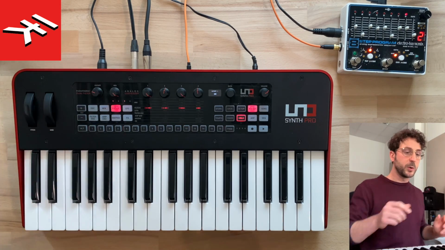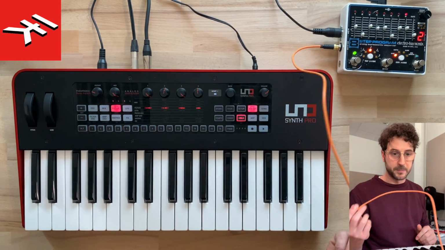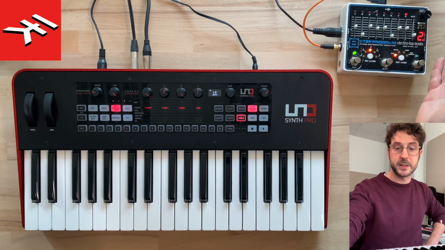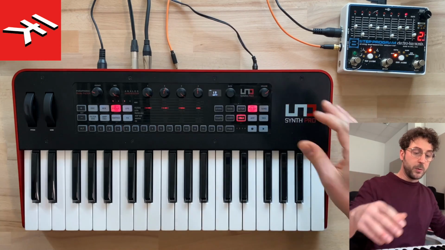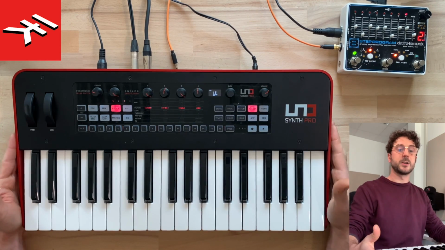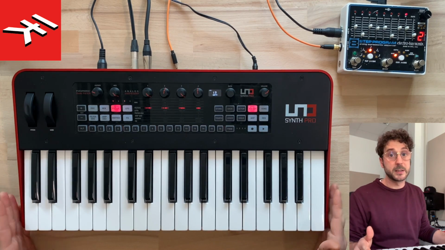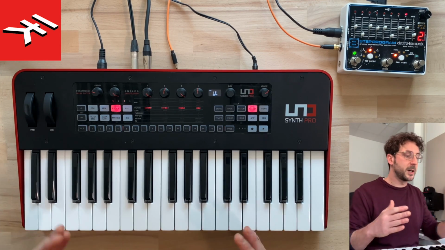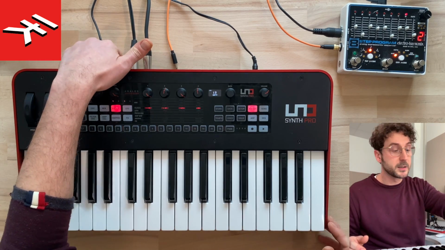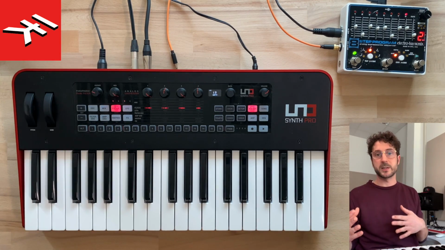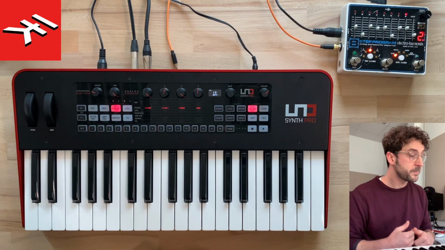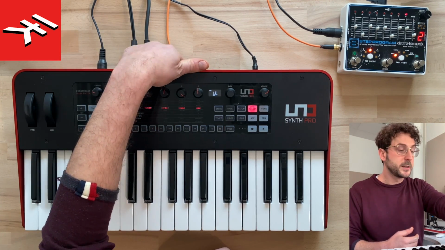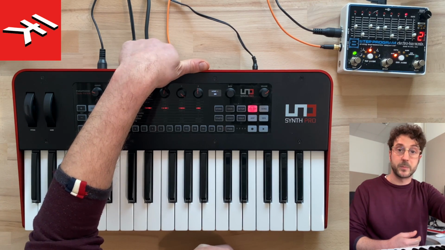Now, to modulate the filter frequency, I use this external sequencer, because one of the nice features of the Synth Pro is the connections. Apart from the standard MIDI in and out, with the out as a soft through, we have the balanced output, audio in and phones.